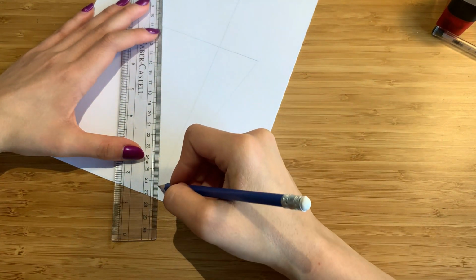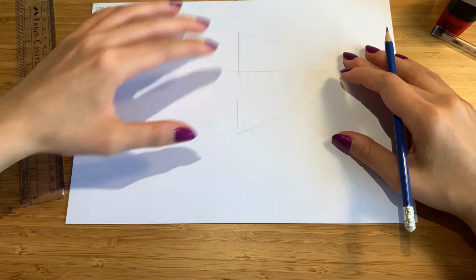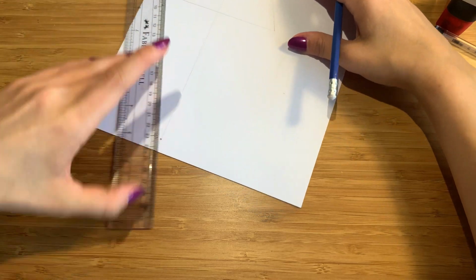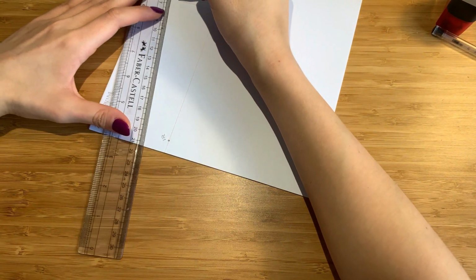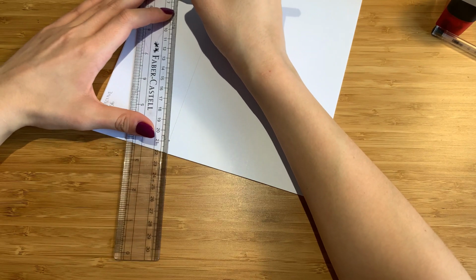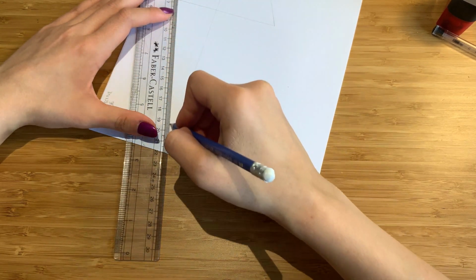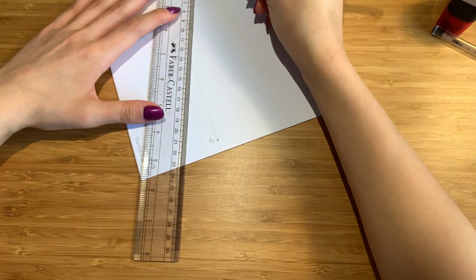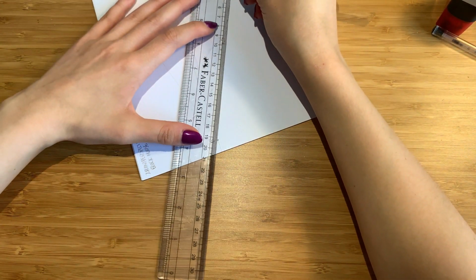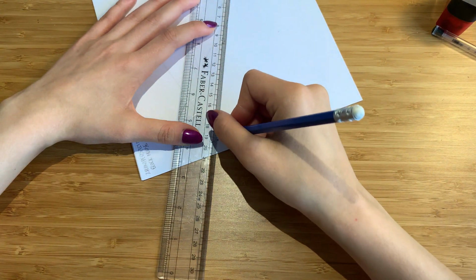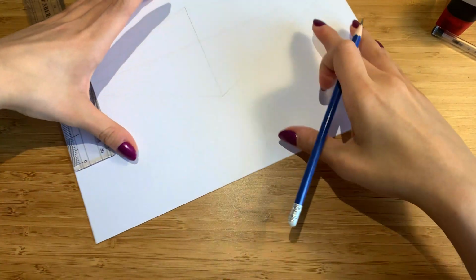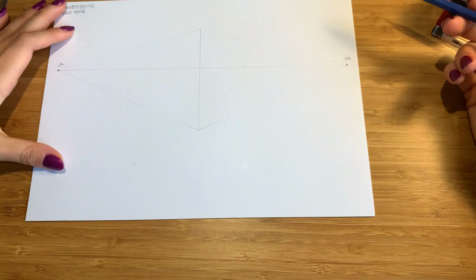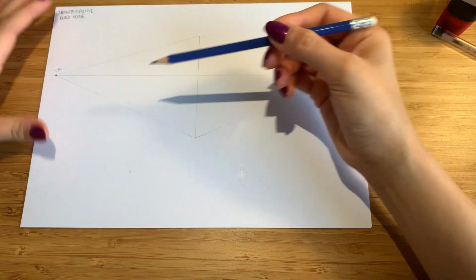Draw my lines nice and lightly. These are all constructive lines, so we need to make sure that they are light. The left side will obviously join into the left vanishing point as well. Placing my ruler, drawing it down, then placing my ruler at the bottom and joining our last corner. And there we go. Now that we've created the overall structure of our building, we are going to close off the building itself and create a side to it.